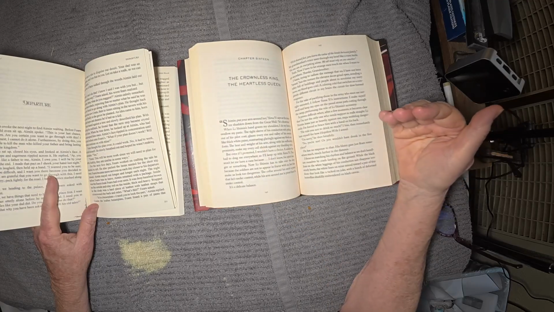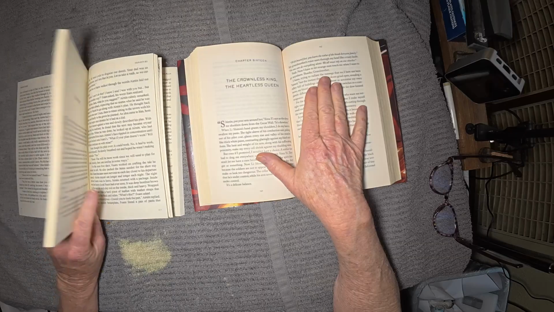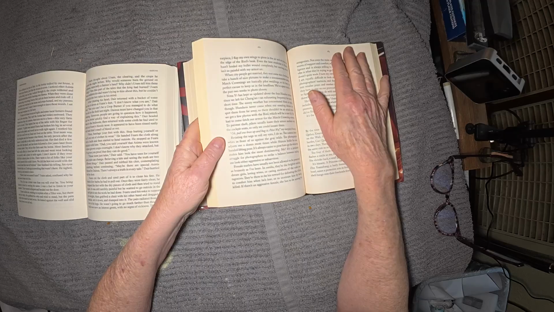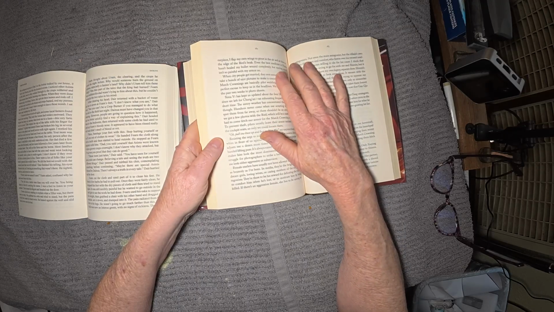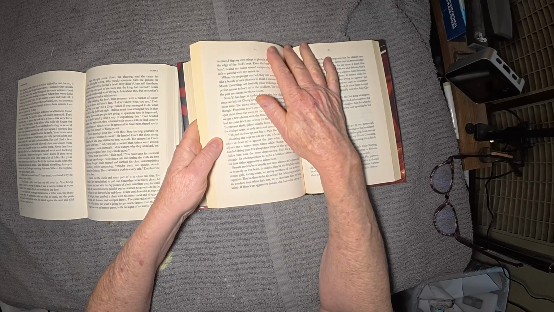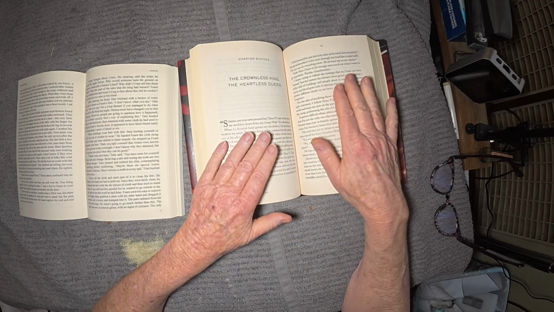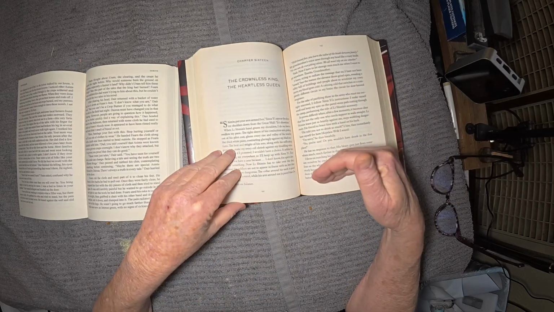On this book, the Penguin Press book, they did not use headers to identify the book title or the author. Oftentimes in traditional books, one side will have the title of the book, the other side will have the author. But they have elected to do only the page numbers, and they've centered them at the top or bottom of the page.